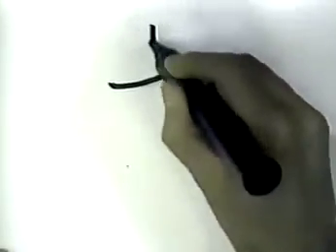Now, let's go to the sa line. Sa is written like this. Sa. Write again. Sa. And shi looks like this. Go straight and a little bit of bending. Shi.